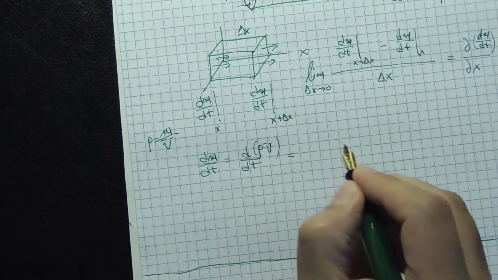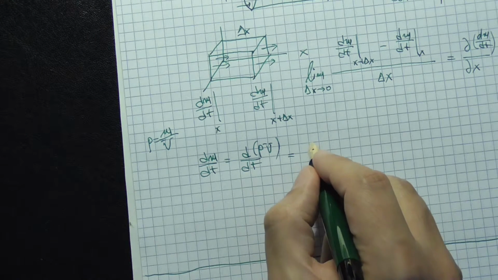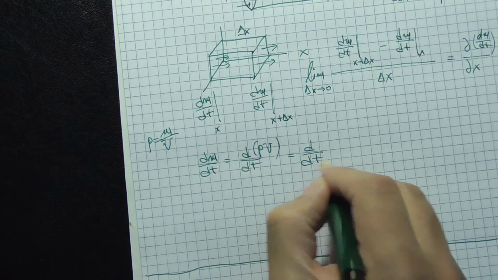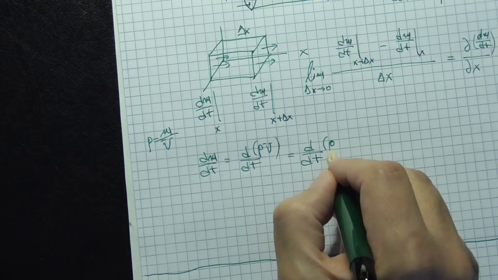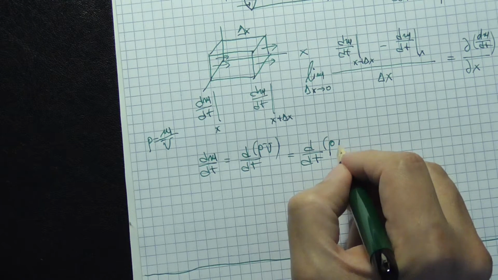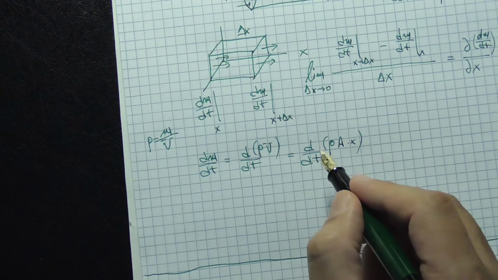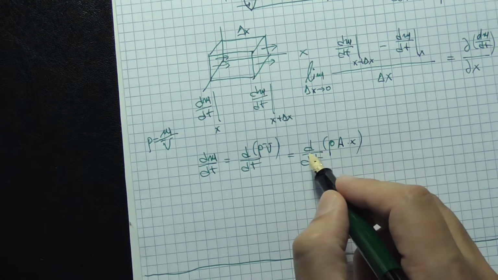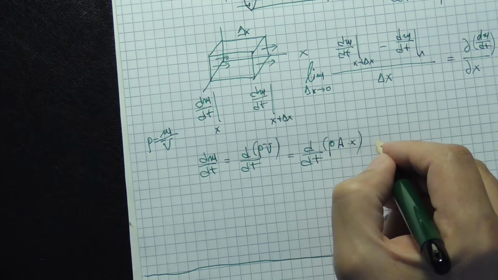And we said that this was in a sense rho, the volume was the area times x, and then the area and the density being the same, being constant, dx dt was the speed.